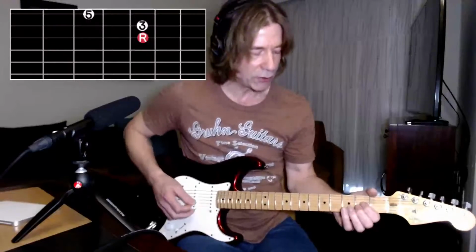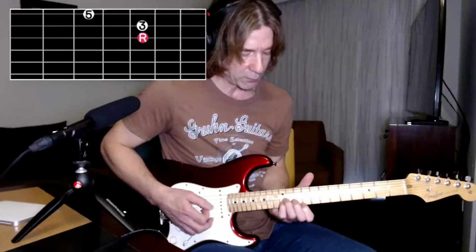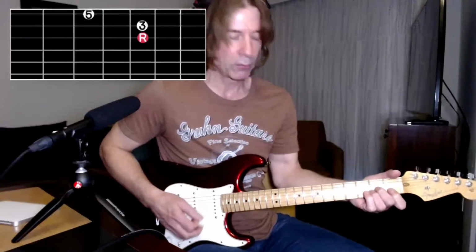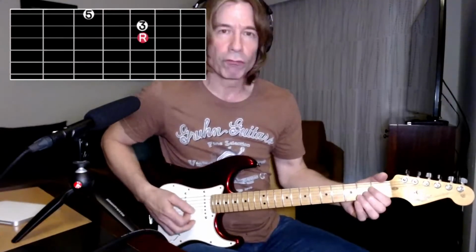You can do it on any string. You can do it in C. It's basically this shape right here that you all know and love, the same shape, like an A shape right here. And how convenient, because it is an A that we're messing around in today. So if you notice this, you see the root, the third, and the fifth.